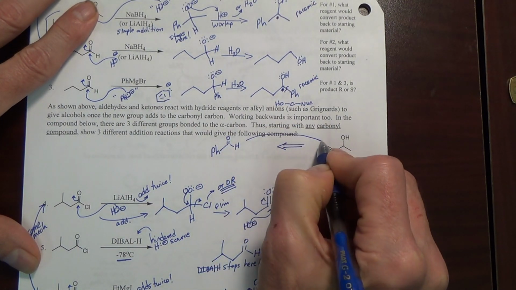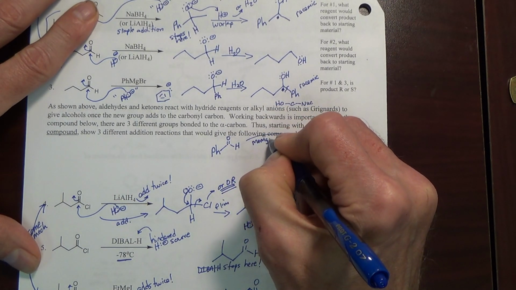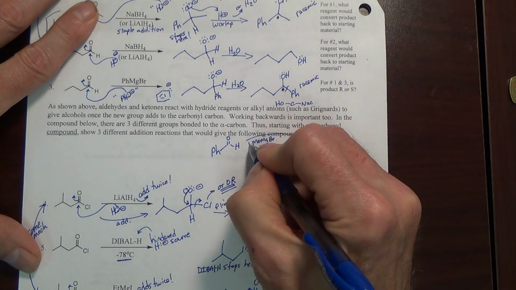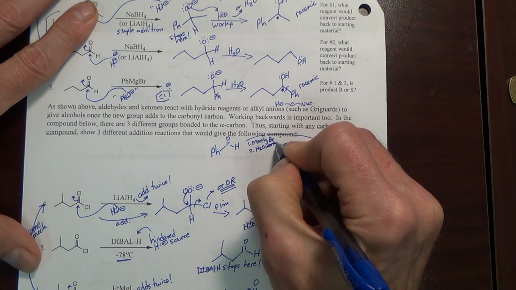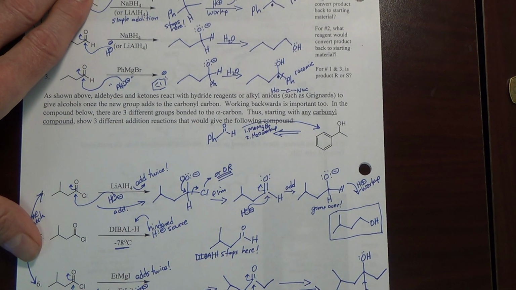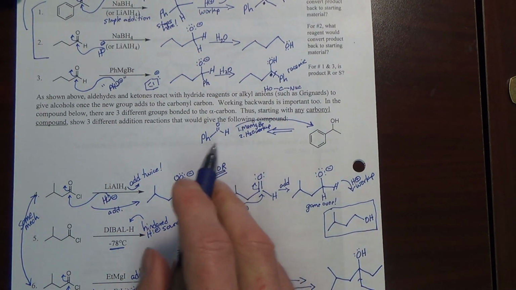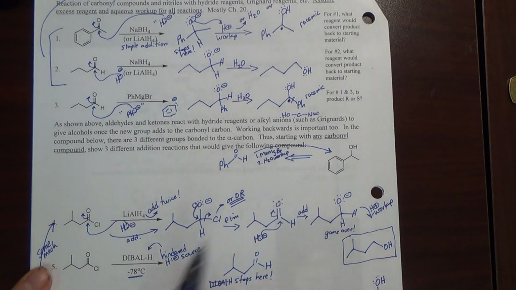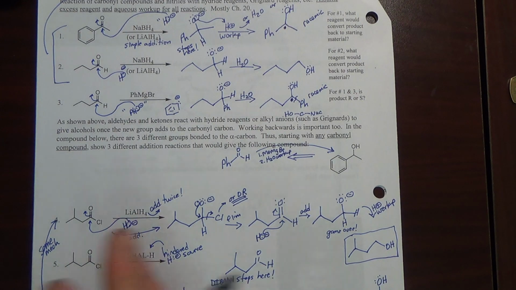And react this with methyl magnesium bromide, followed by H2O workup. That would give that product there. So that is a simple addition to a carbonyl carbon. There's 2 other simple additions. Please make sure you can show those. We'll look at them in class.